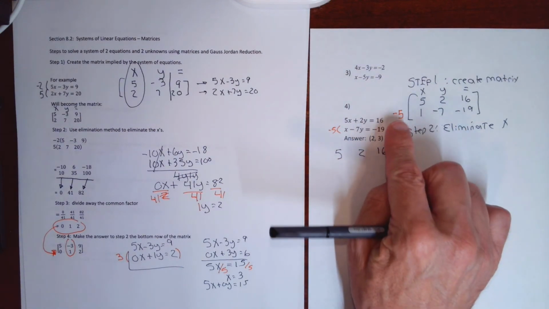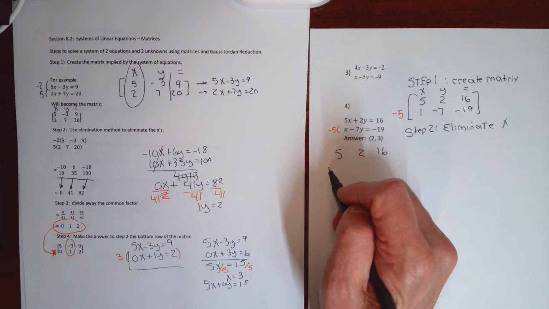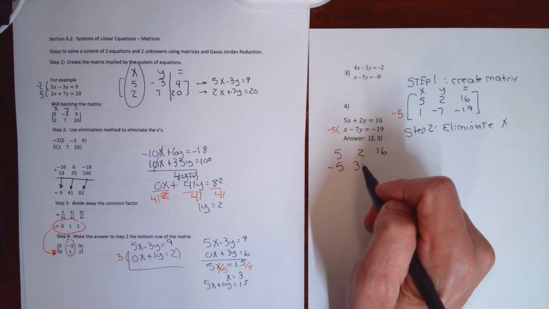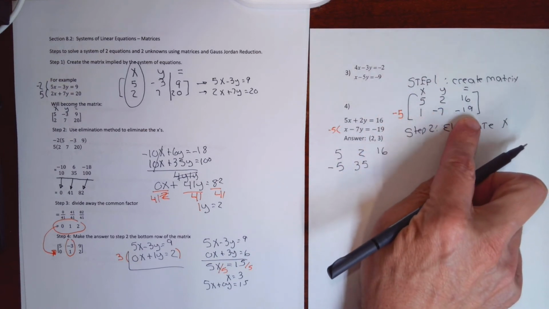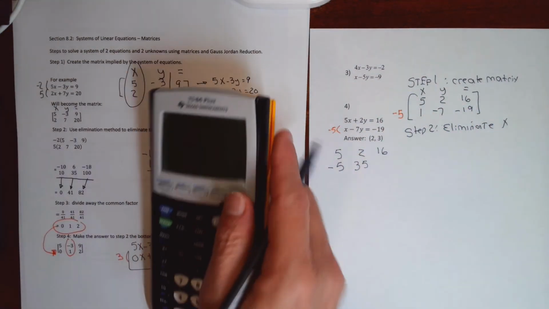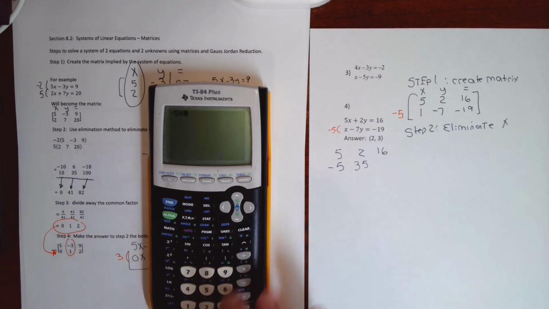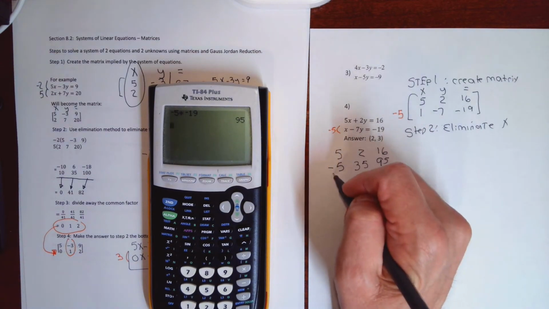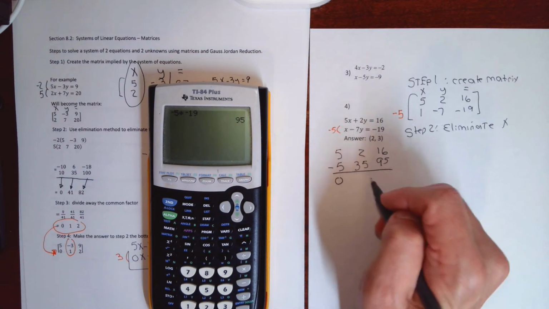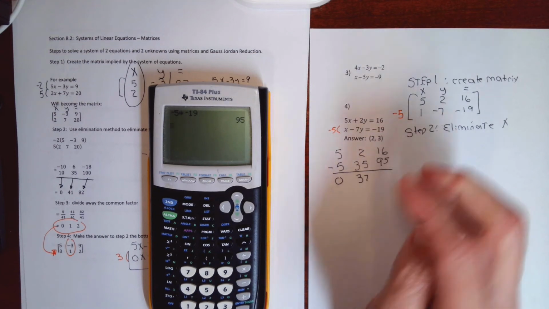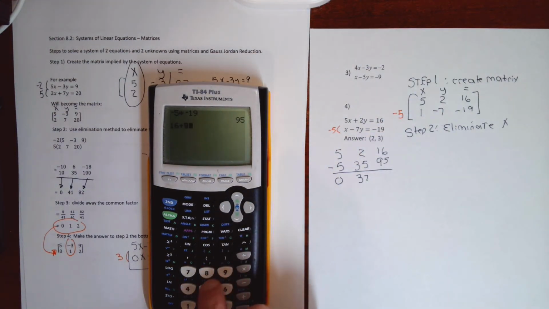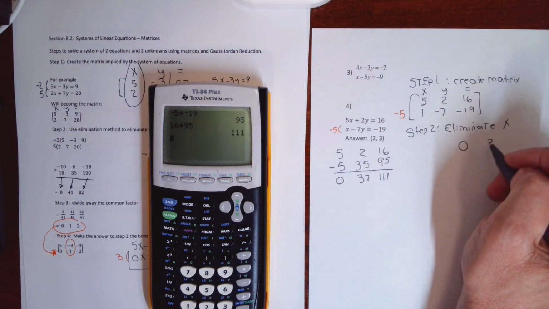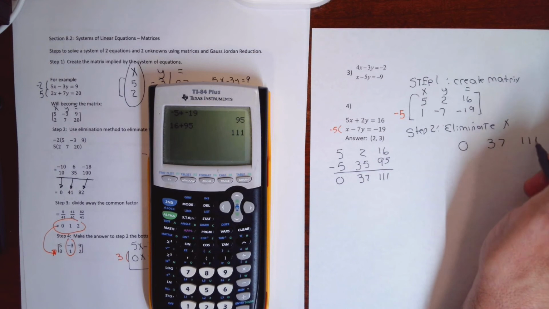And then from the bottom, I'm going to go -5 times +1 is -5. -5 times -7 is +35, -5 times -19, just dumb to do that in my head. -5 times -19 is +95. Add together, get 0, 37, and 111. So in step 2, this is what I have, 0, 37, 111.